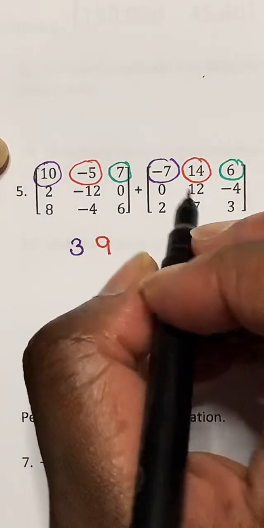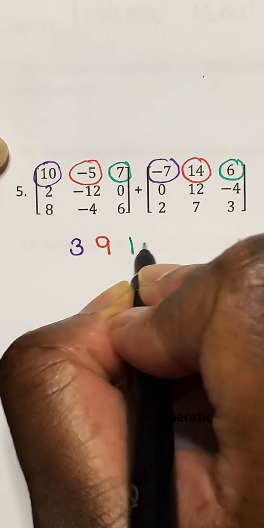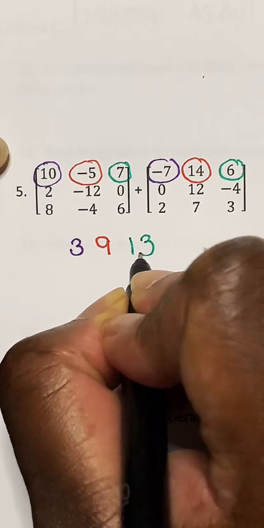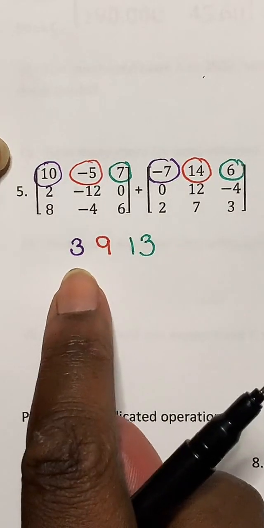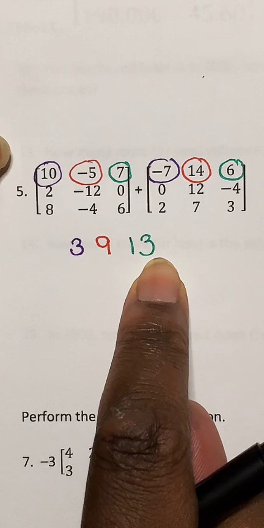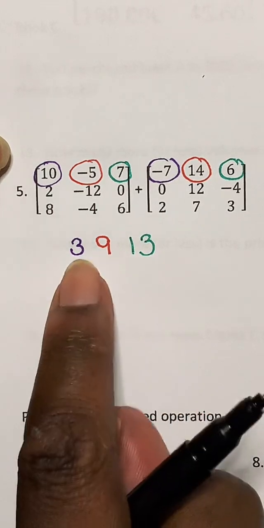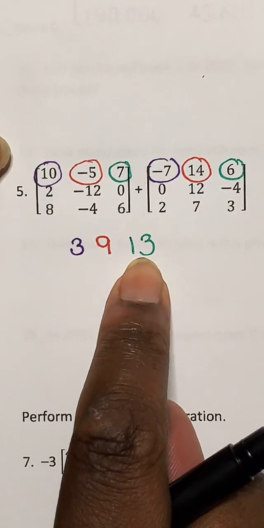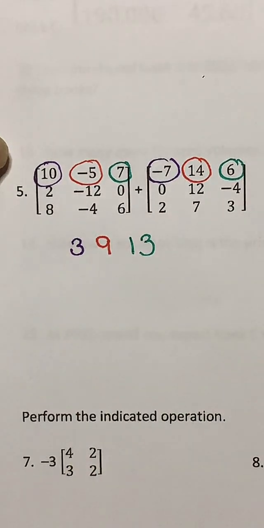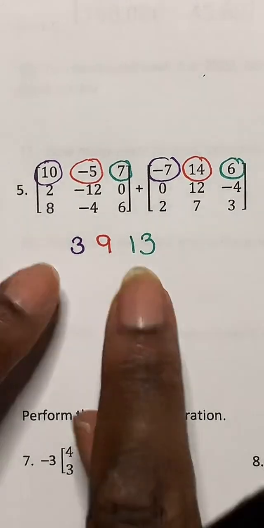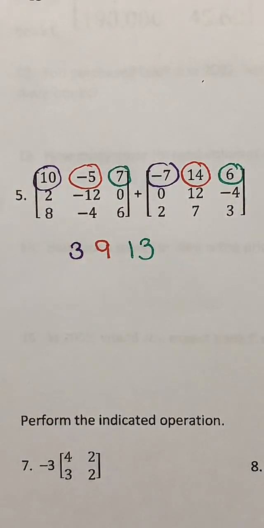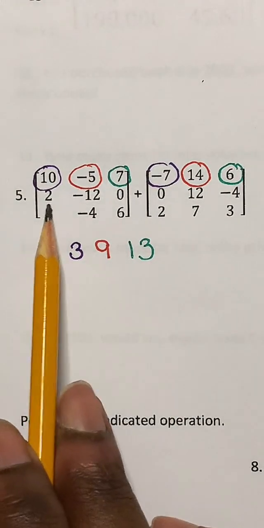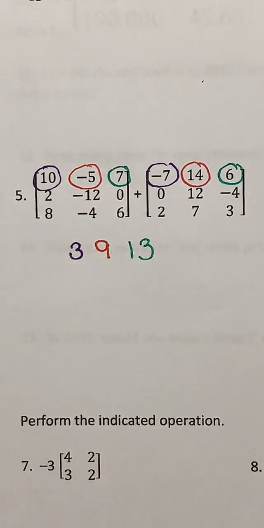So we have that 13. All right. So that's your first row. Okay. First row, first column, first row, second column, first row, third column. All right. Use this as a pattern. Do my second row.